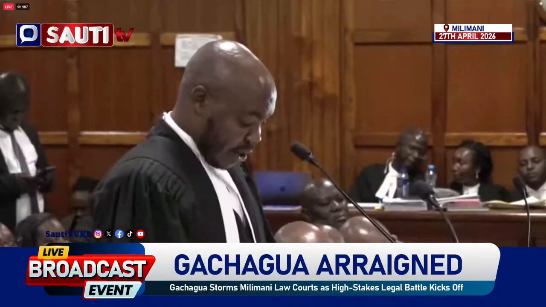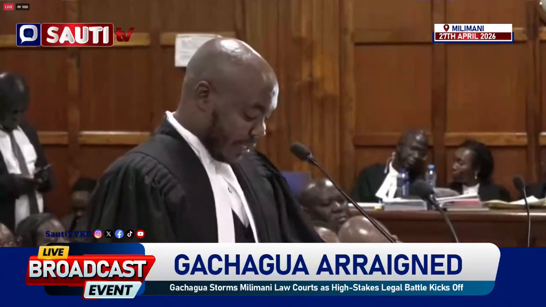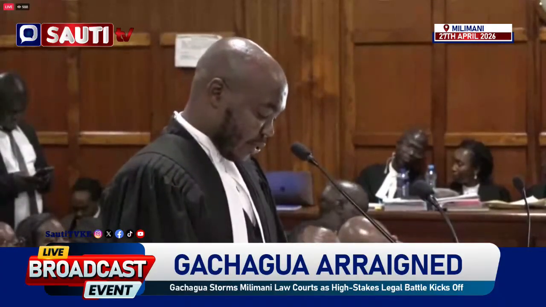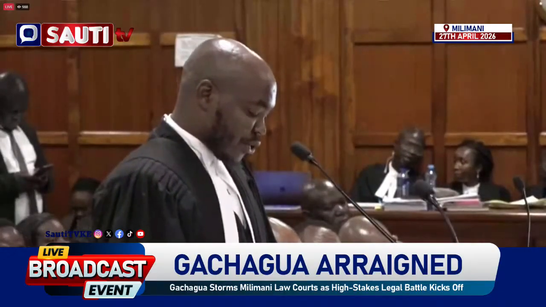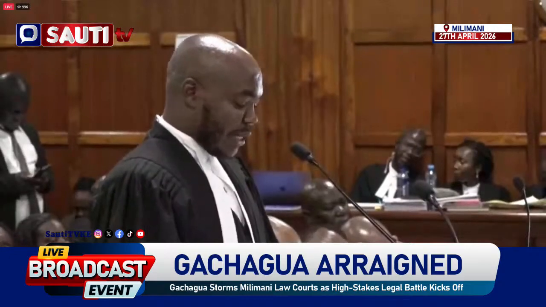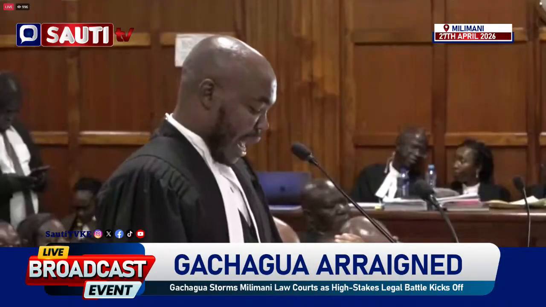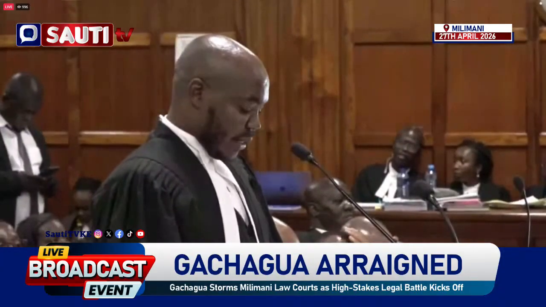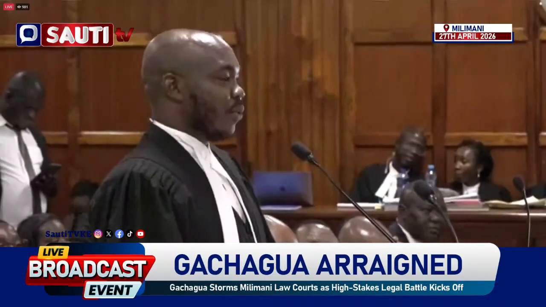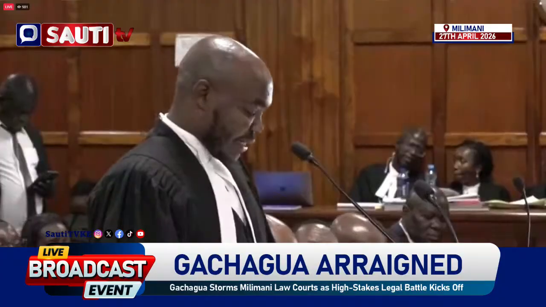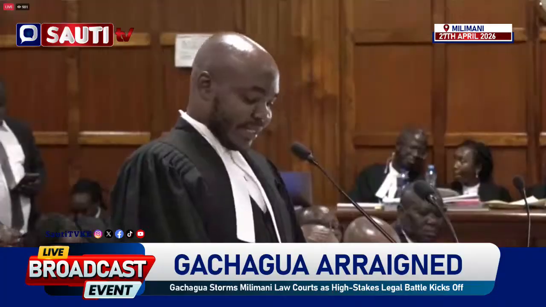And Section 3 of that Act says that the exercise of powers of appointment, an appointment under this Constitution or any other law for which approval of Parliament is required, shall not be made unless the appointment is approved or deemed to have been approved by Parliament in accordance with this Act. So, Your Lordship, it is clear that the appointing authority in this case was the President.